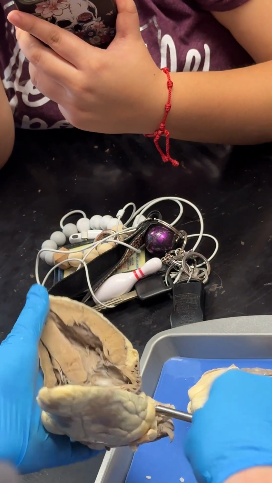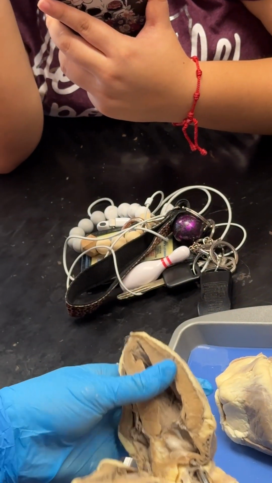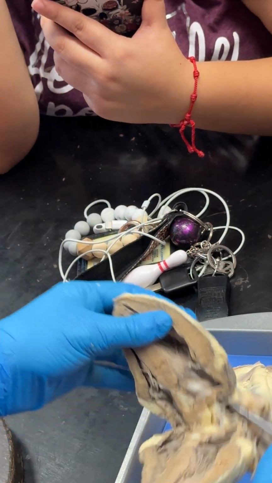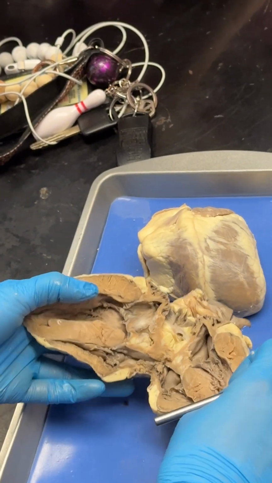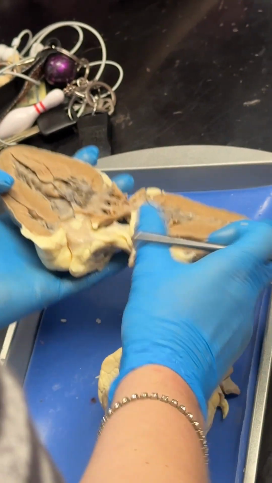Yeah, no, I don't think that angle is quite right. That basically has to break the probe in half to come out the other side. See if it's on this one.